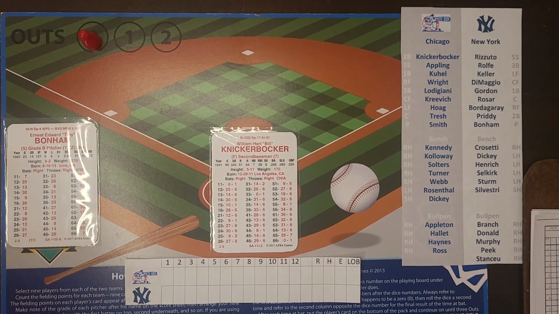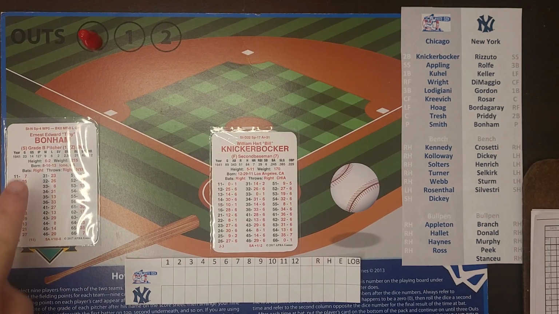And of course, the only thing you're worried about on Bonham's card is he's a B-grade pitcher with a Z modifier. Other than that, we're looking straight at the batter card. And this game, Manic Monday, is underway.